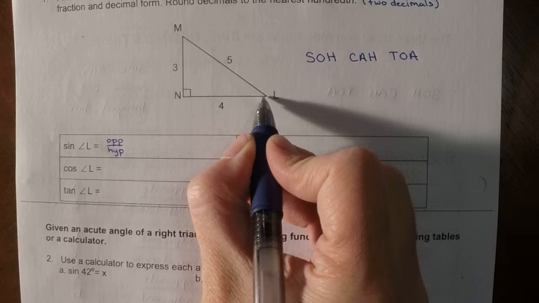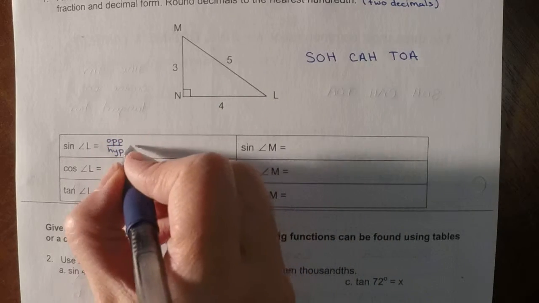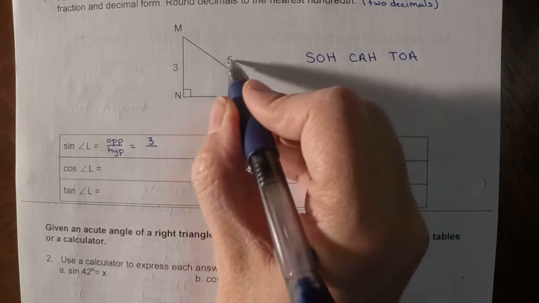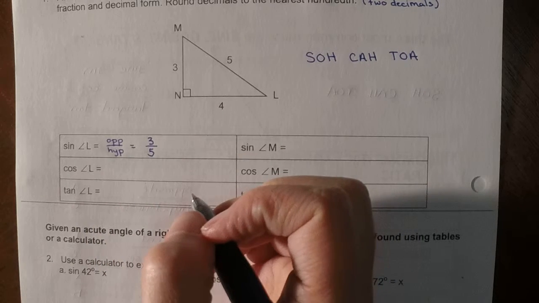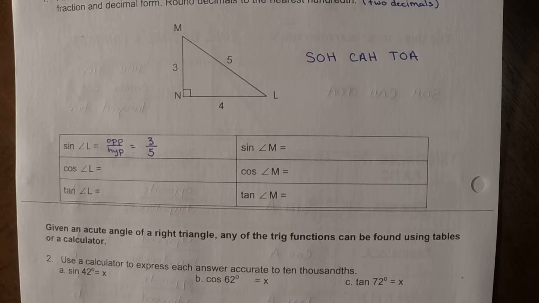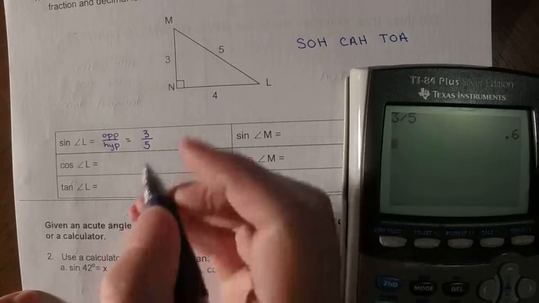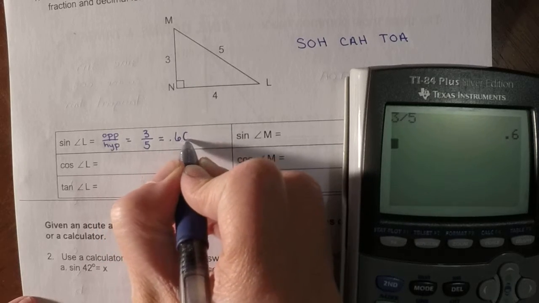So from L, the opposite side is 3, so I would put 3. And the hypotenuse is always across from the 90, so that would be 5. So then if I got out my calculator and I divide 3 by 5, it gives me 0.6. Since I'm supposed to have 2 decimals, I'm going to put 0.60.